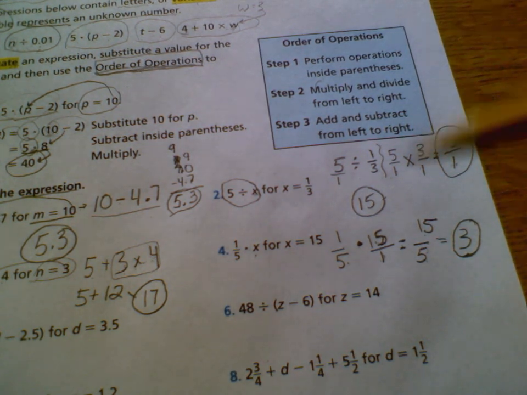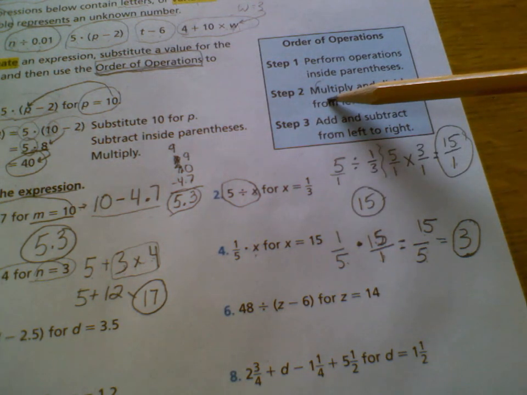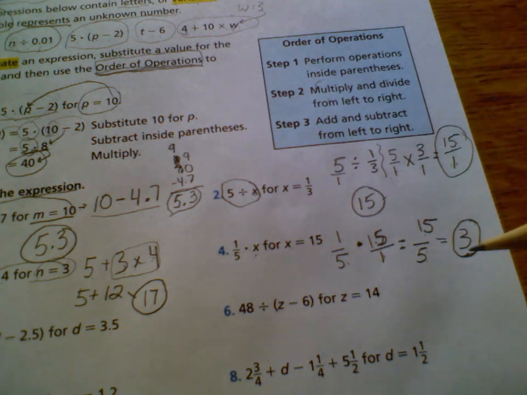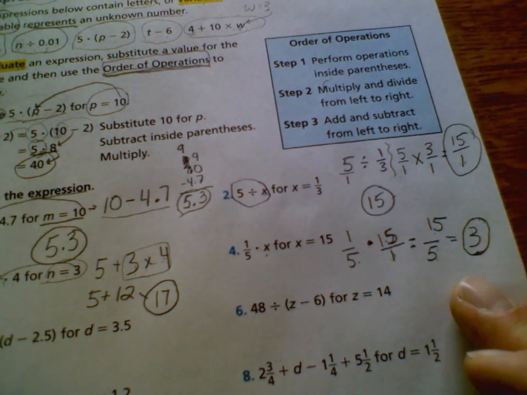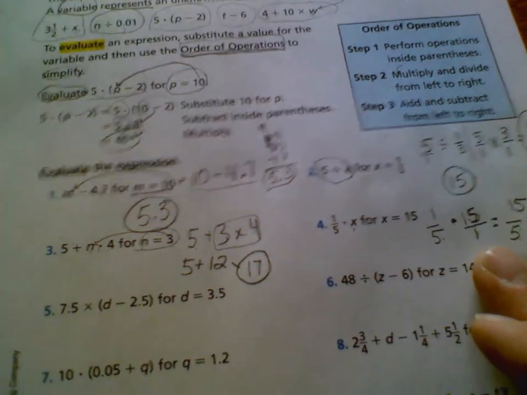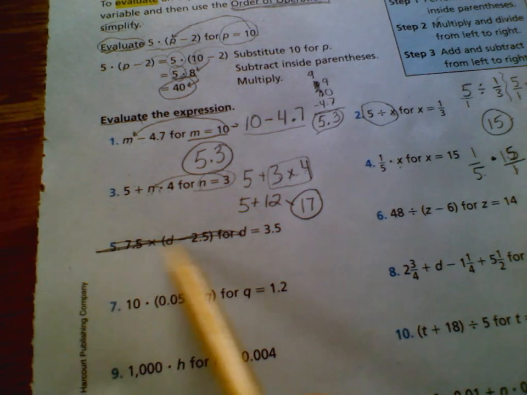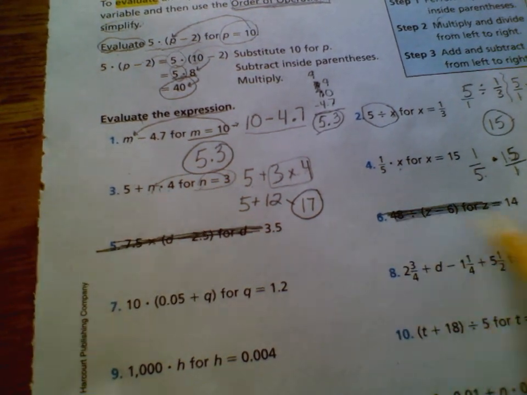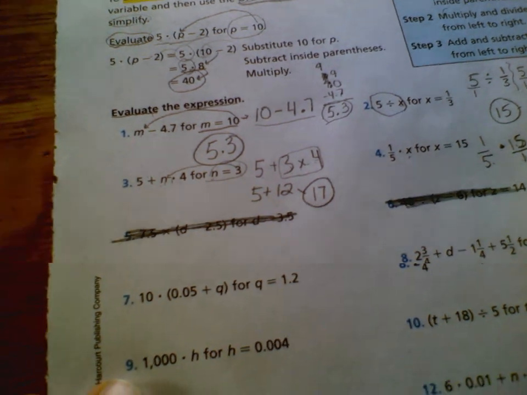All right? I have my expressions, I have my variables, I have my rules. I follow those to get myself to simplify, or evaluate the expression. There you go, I evaluated it. I evaluated this as 3. Okay. Let's take a look at some more. Since I don't have a ton of room, I'm going to cross this one off and that one. Okay, you can cross those off in your book too if you need to make room.